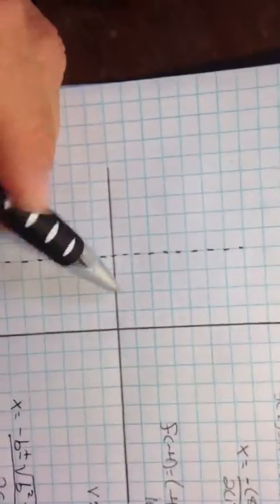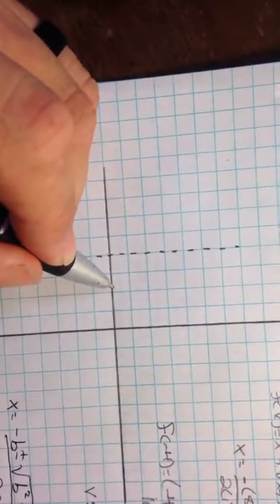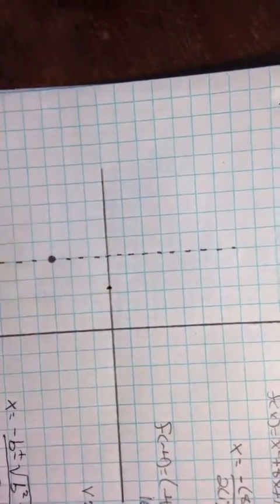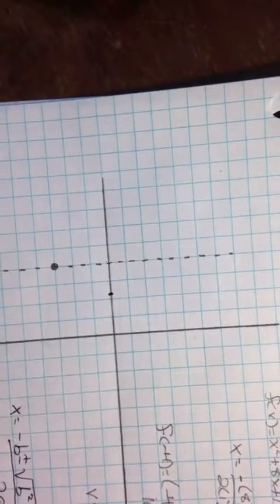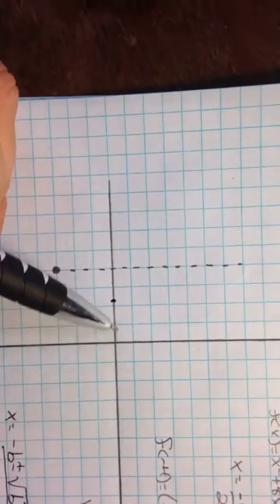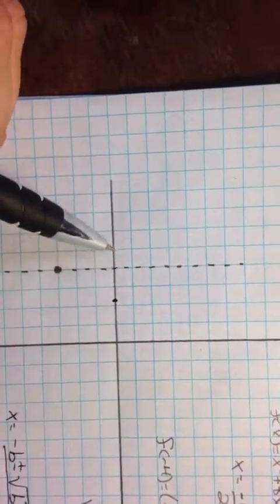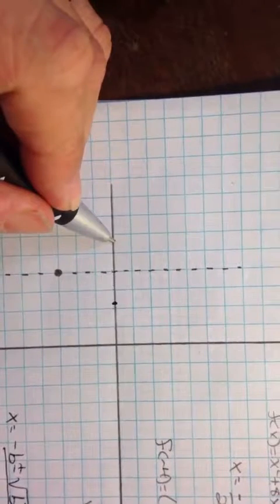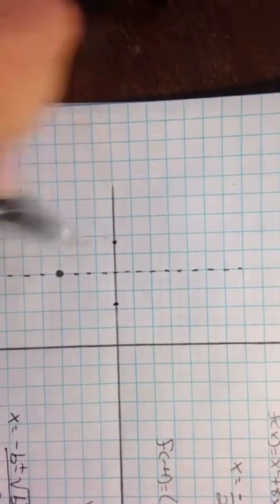Now, what I wanted you to do is you go up here and you go find -2.27. So, 1, 2, -2.27, about right there. Close enough for government work. And then -5.73. 1, 2, 5.73. That's about 3/4 of the way there. So, about right there.